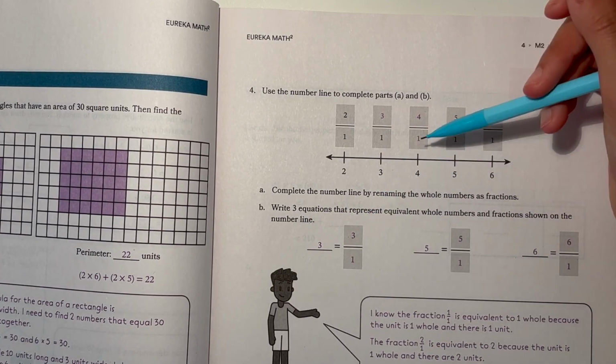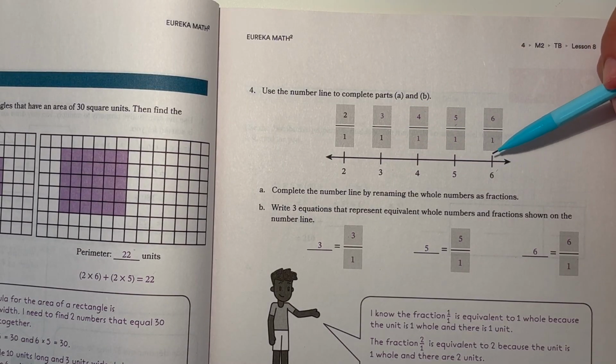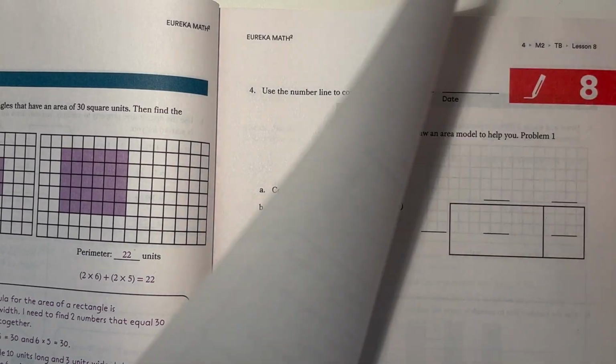So 3 is equal to 3 over 1, 5 is equal to 5 over 1, and 6 is equal to 6 over 1.